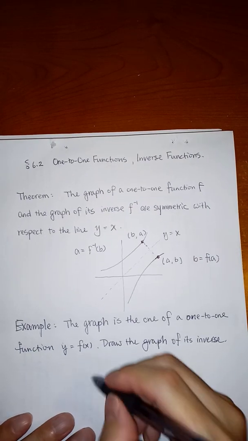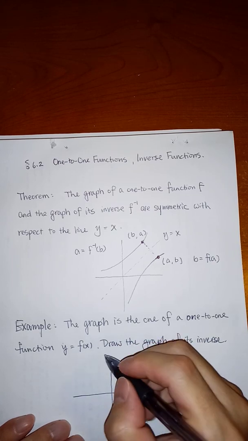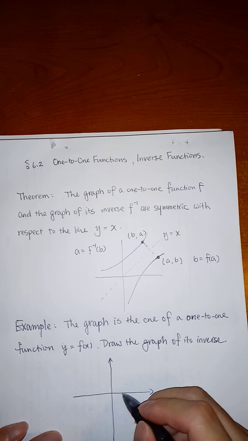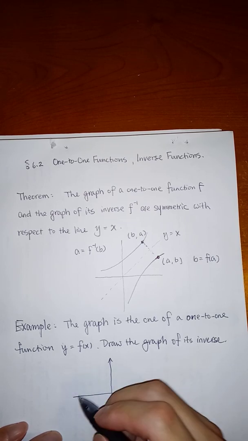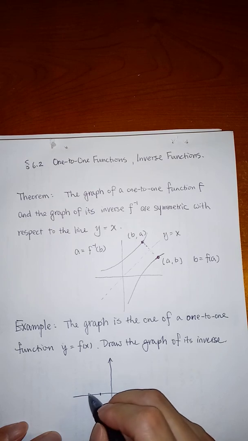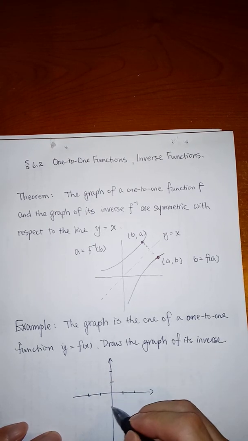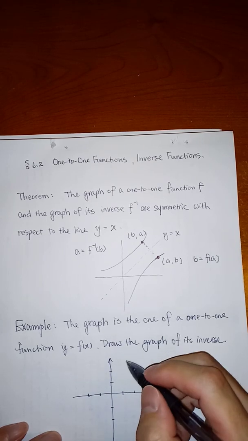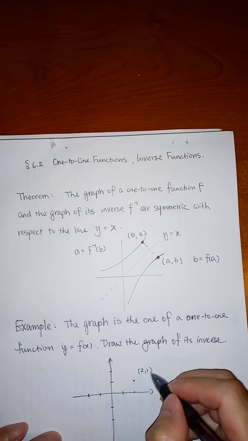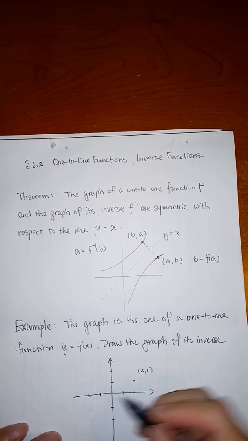So what does it mean? It means here you have a given graph. Let's see what it is. Here are 1, 2, here is negative 1, here is negative 2. The graph has the point (2, 1), and here is (negative 1, 0).